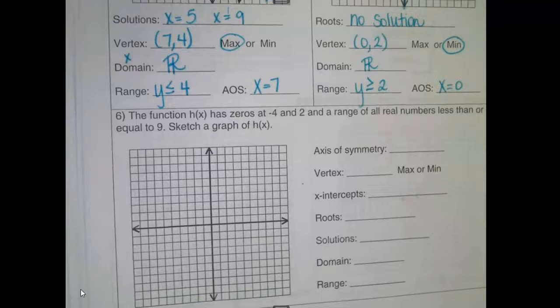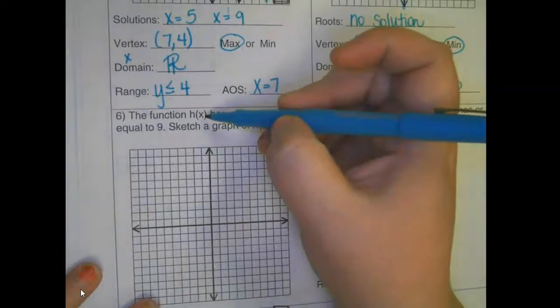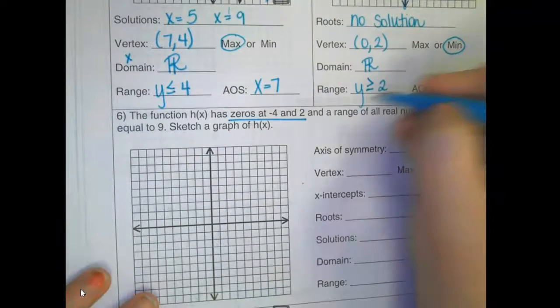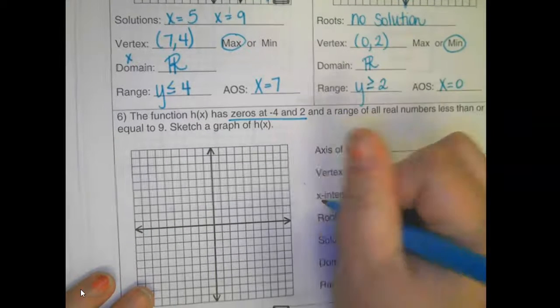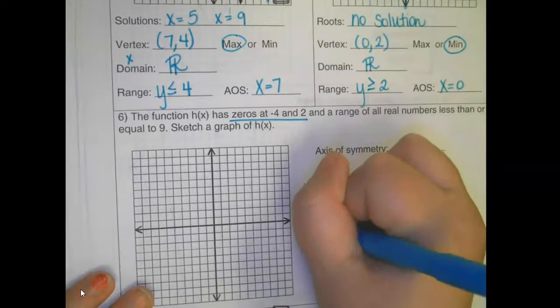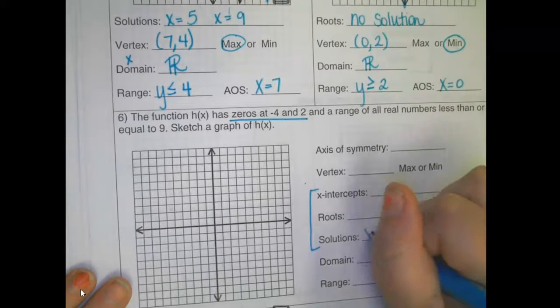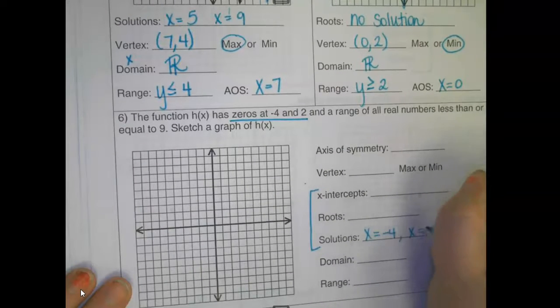Number 6 is a little tricky. You see, we don't have a graph. We don't even have an equation. So let's read. A function h of x has zeros at -4 and 2. All right, so I'm going to go ahead and write that. Remember, x-intercepts, roots, solutions, and zeros all mean the same thing. So my solutions are x equals -4 and x equals 2.